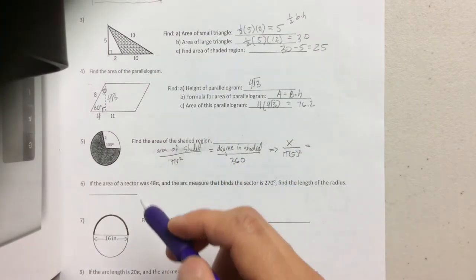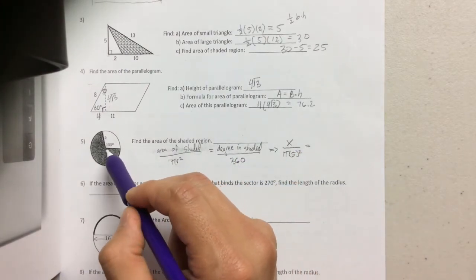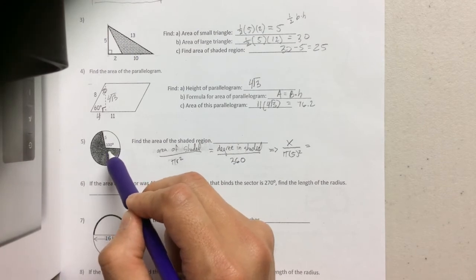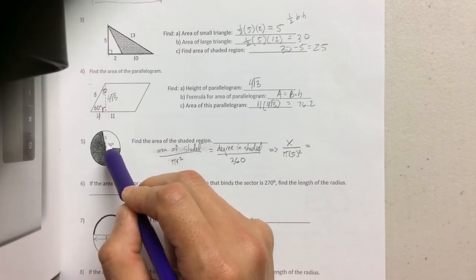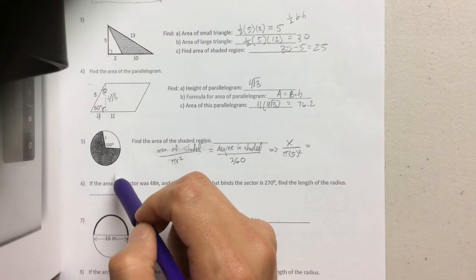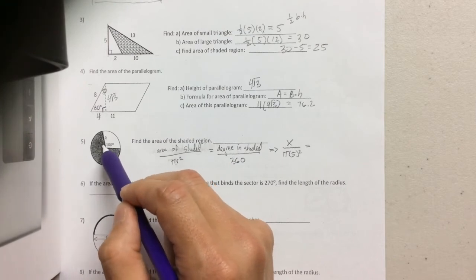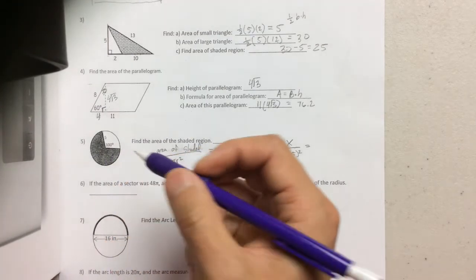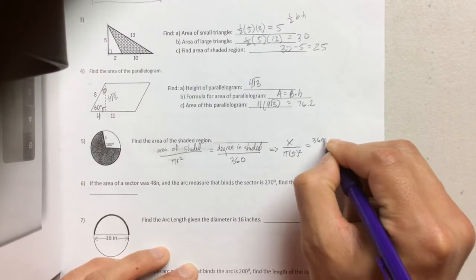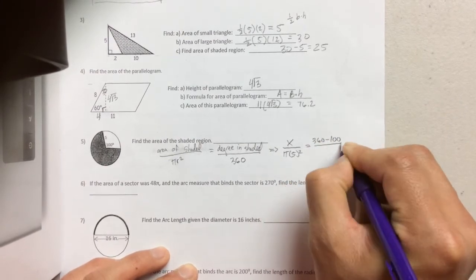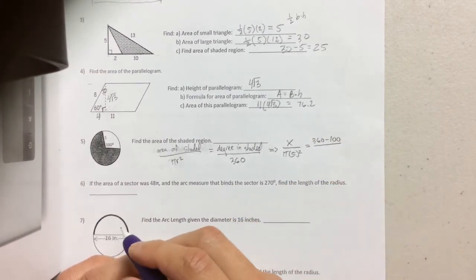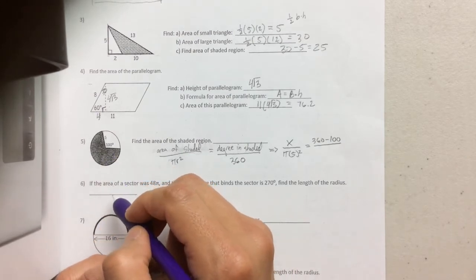Be careful right here, because it didn't give you the degree in the shaded region. It gave you the degree in the non-shaded region. So you have to find the degree in the shaded region, and all you have to do is 360 minus 100. That will give you the degree in the shaded region.